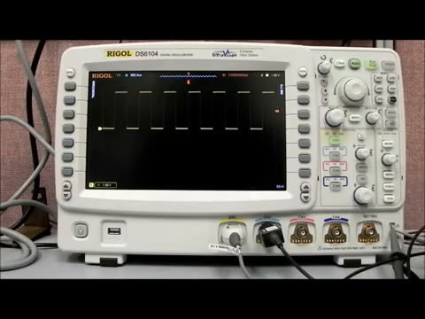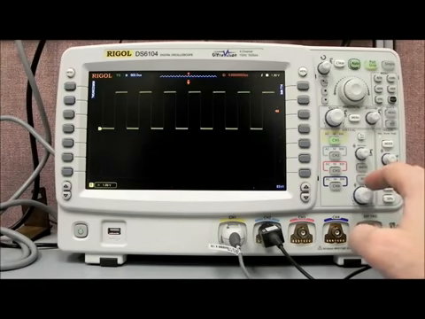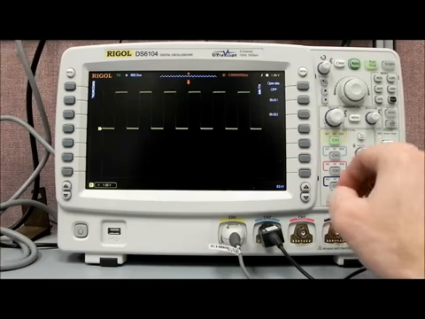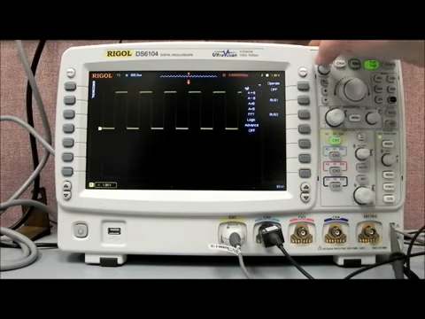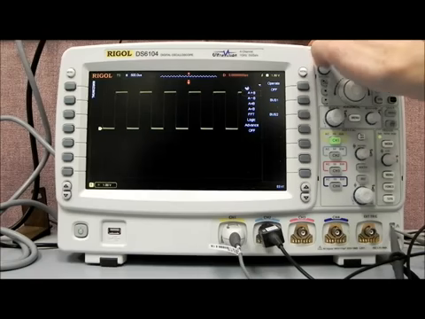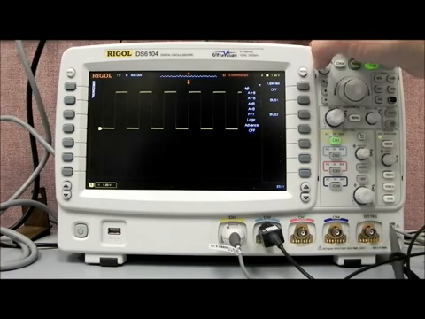And now with the DS6000, what I'd like to do is take a closer look at some of the math functions that we have available. I'll slide out the math menu, and we can start describing some of these. Very common to most scopes, we have A plus B, A minus B, A times B, A divided by B. We also have an FFT function.